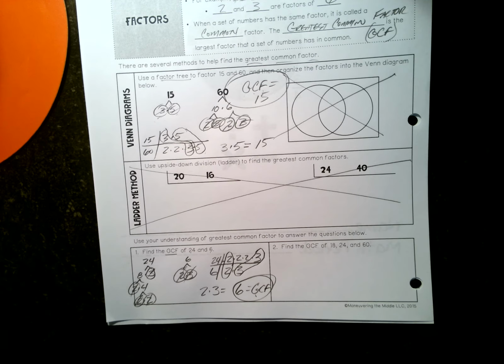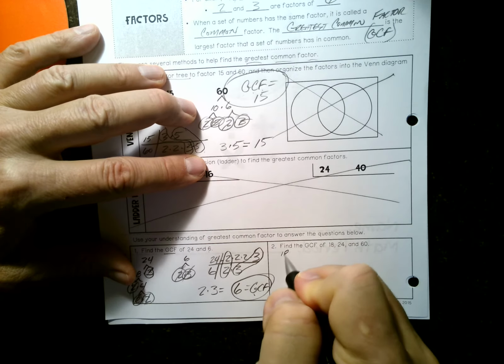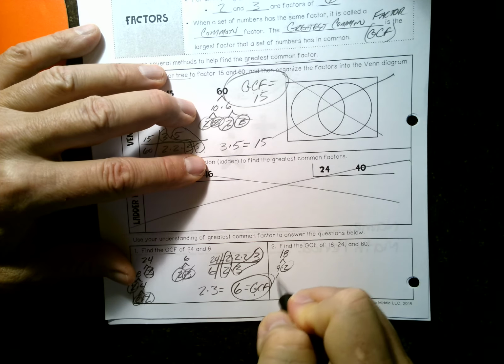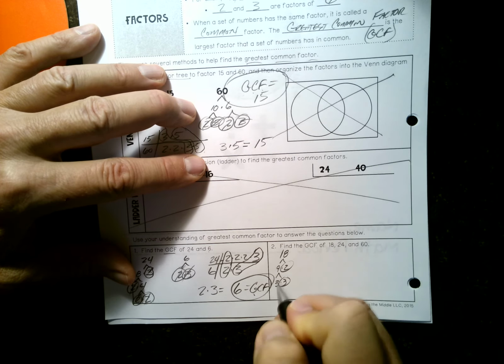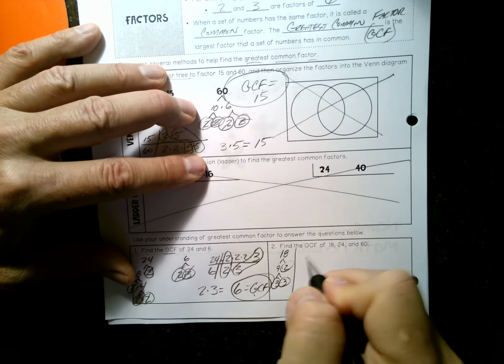Okay? And 3 is the same thing. We're going to factor them down, and we're going to circle up. So I'm going to start with 18 here. I'm going to write a little bit smaller. So it's 9 times 2. And again, 3 times 3. Okay? I'm going to draw a line to separate. Keep it a little bit tighter.